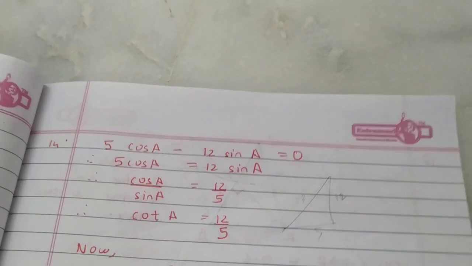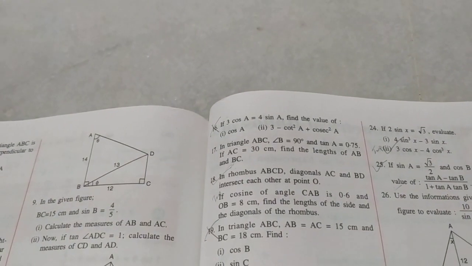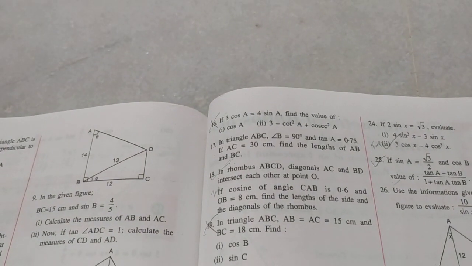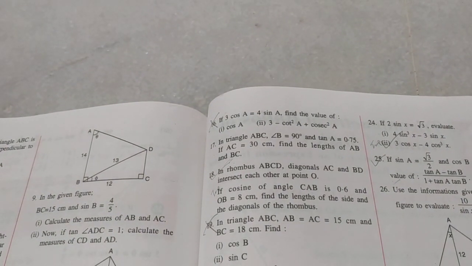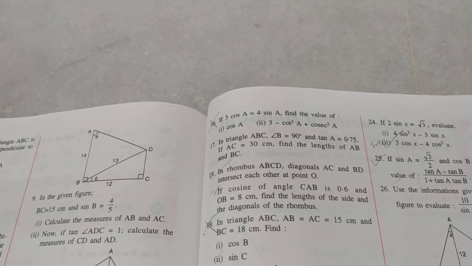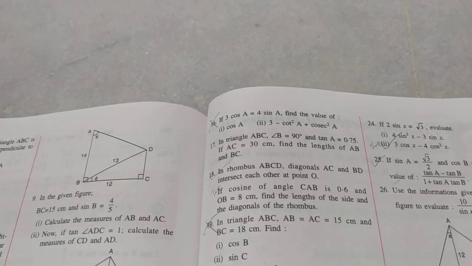And now the 18th sum. Again, that's IMP. In a rhombus, the diagonals intersect each other, and the cosine, that is the cos of one angle, is given, and OB's value is also given, and we have to find the lengths of all the sides and the diagonals as well. So first draw the diagram.